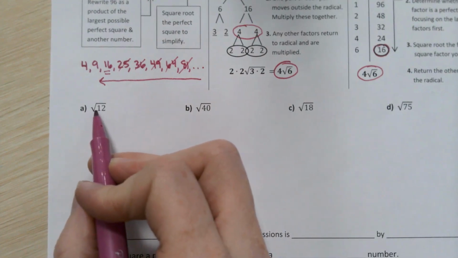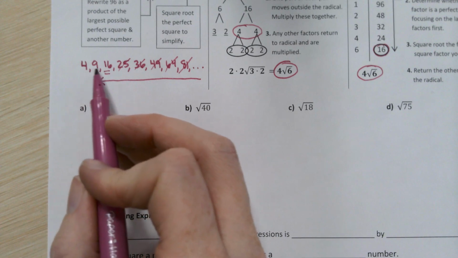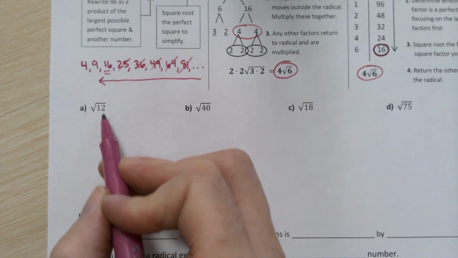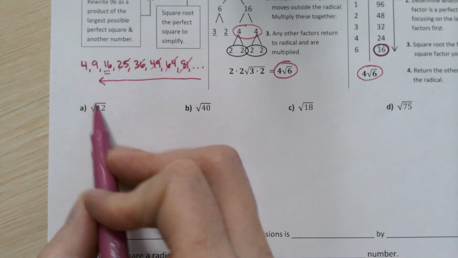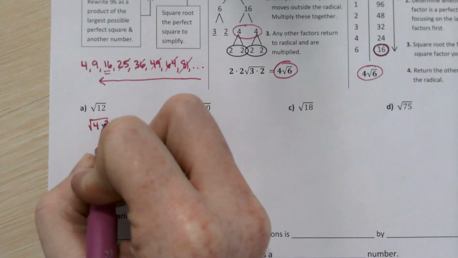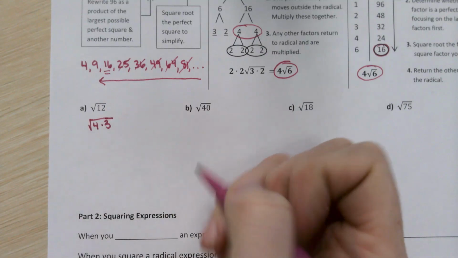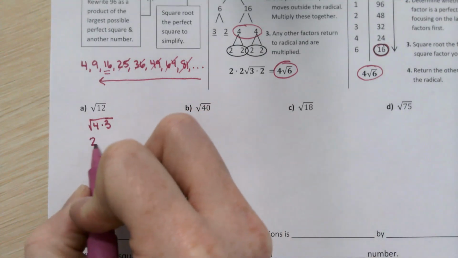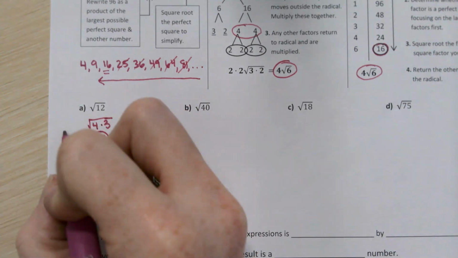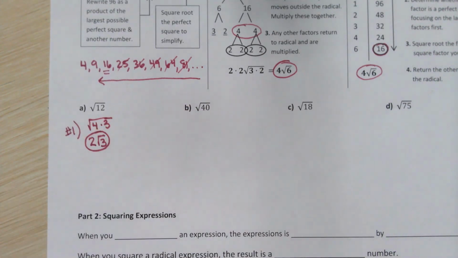If I'm going to do the largest perfect square method, I'm looking through these perfect squares and my only options would be 4 and 9. 12 divided by 9 is a decimal, but 12 divided by 4 works. So I would rewrite this as root 4 times 3. Root 4 is 2, and then the 3 stays inside. So that would be method number 1.